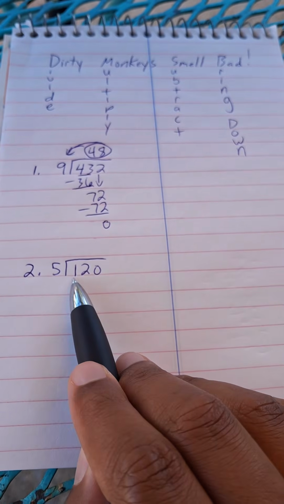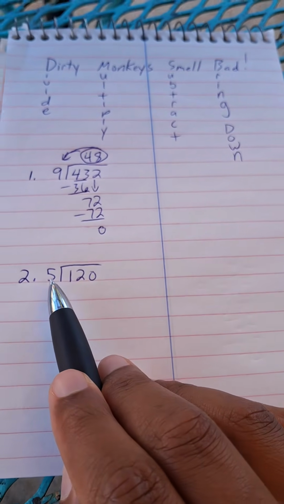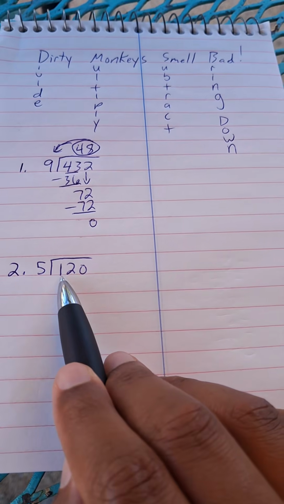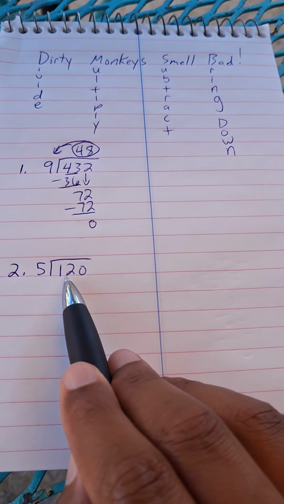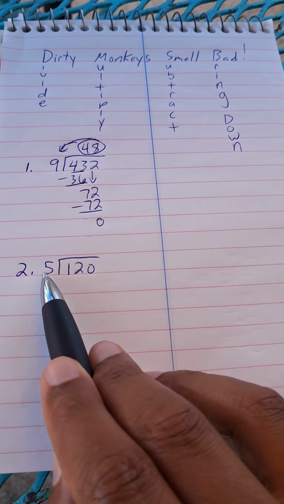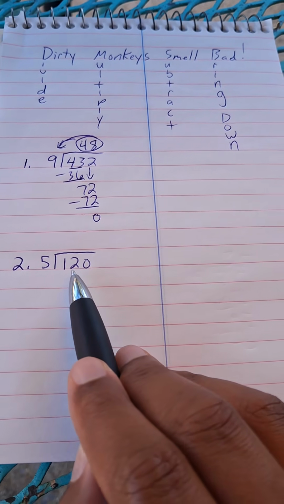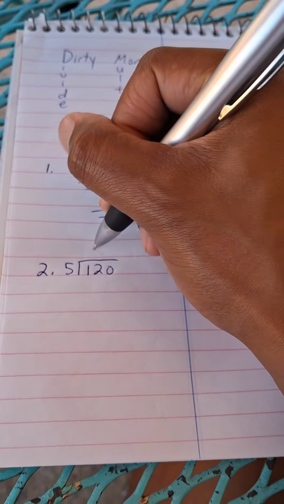Okay, let's try it again with this last one over here. This time we have a different one, 120 divided by 5. Dirty means divide. Now, if that first digit is smaller than the divisor, then we're going to bring in the second digit here. Think of it as 12. What's 12 divided by 5? Or how many times does 5 go into 12? Well, that would be 2 times. So I'm going to say 2 at the top.